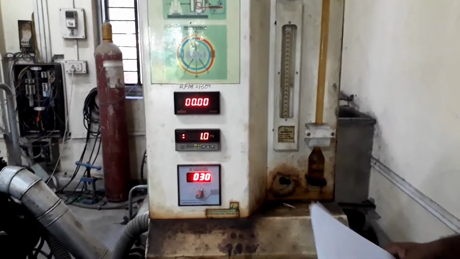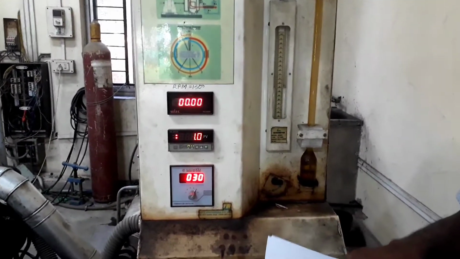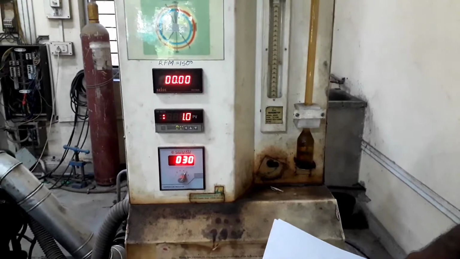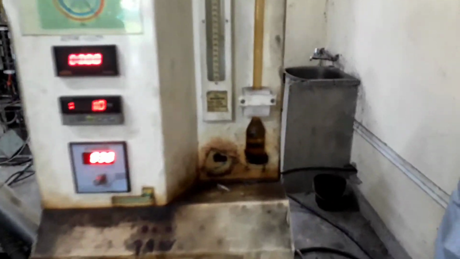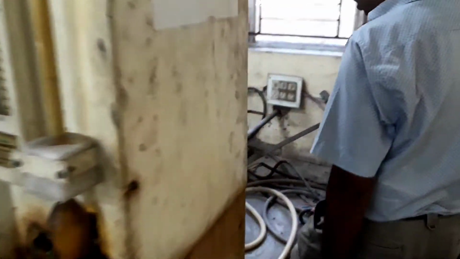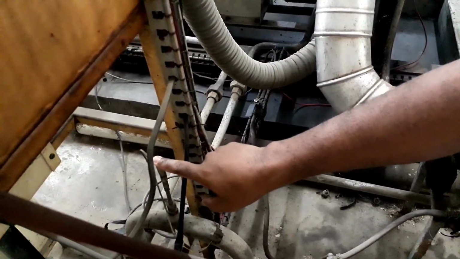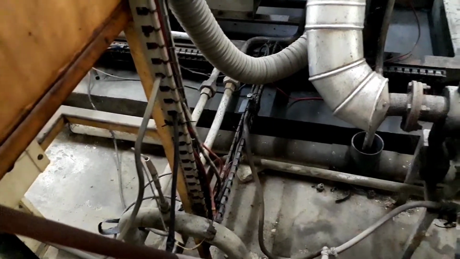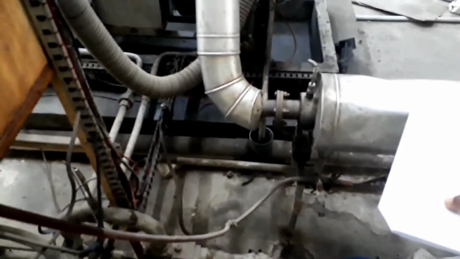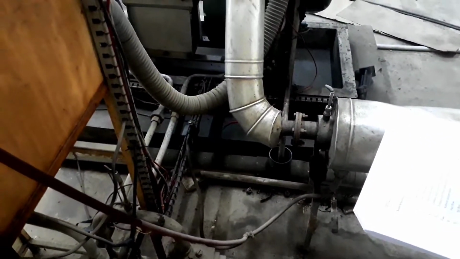T1 is the jacket water inlet temperature. To measure T1, we have the temperature sensor. This one is the temperature sensor. Through this line, water is going to the engine to cool the engine. To know the engine water inlet temperature, this is the sensor. Through this sensor, we measure T1 and that will be displayed there.